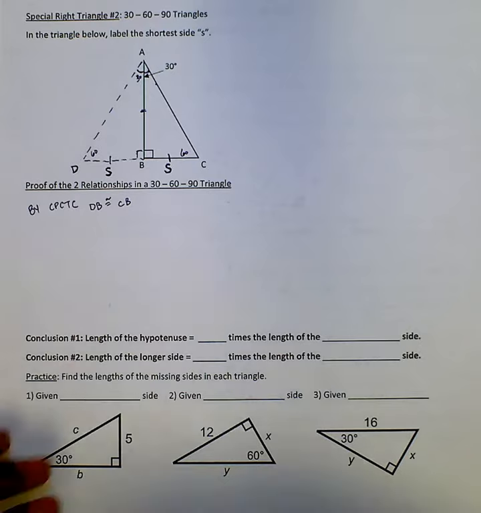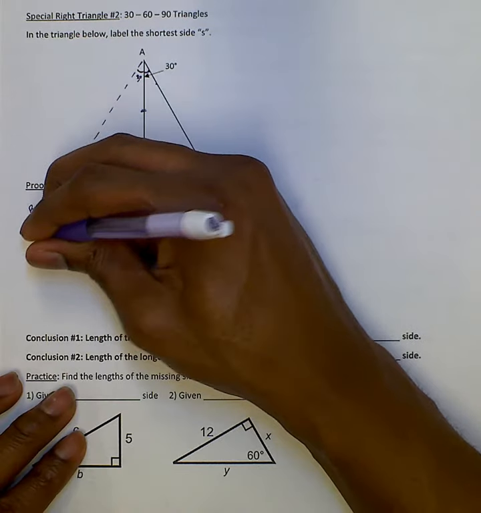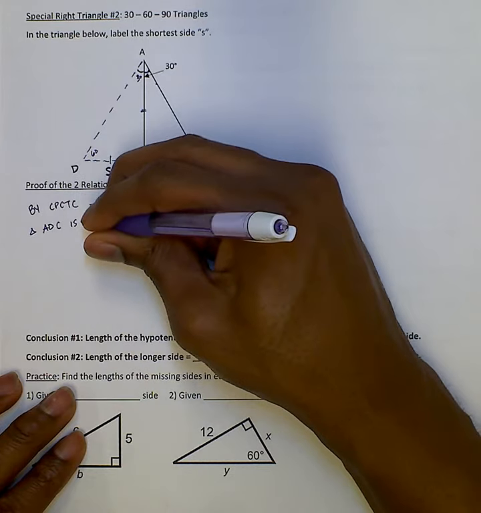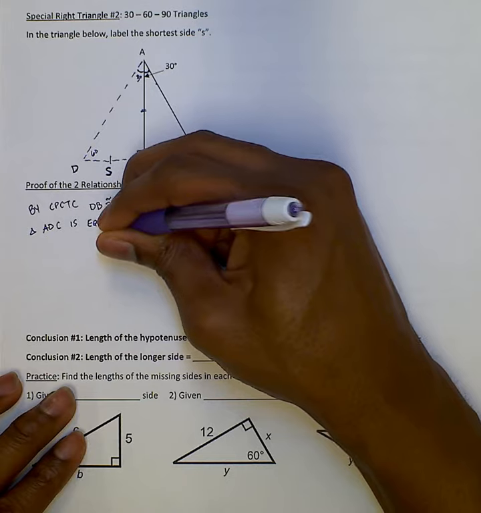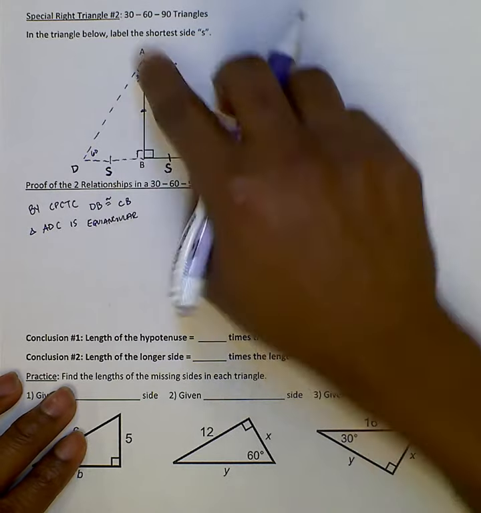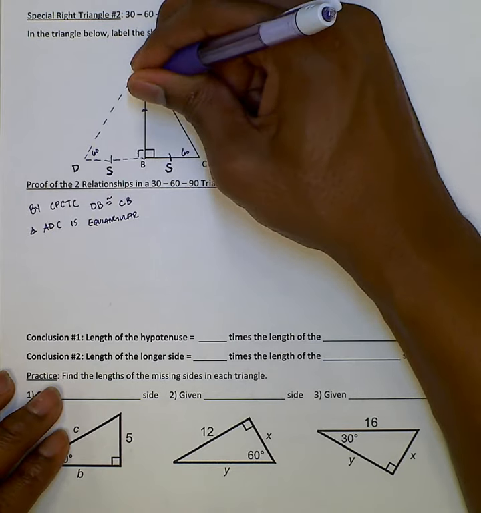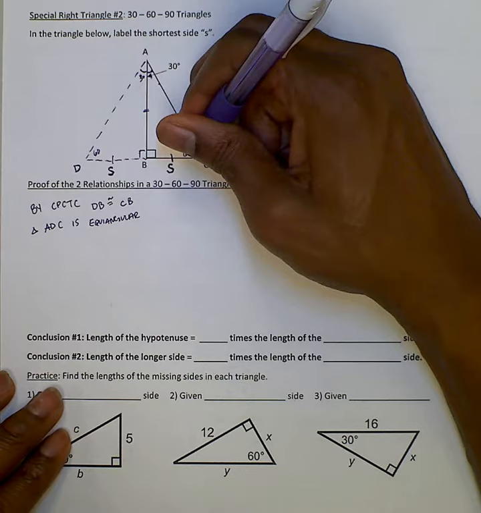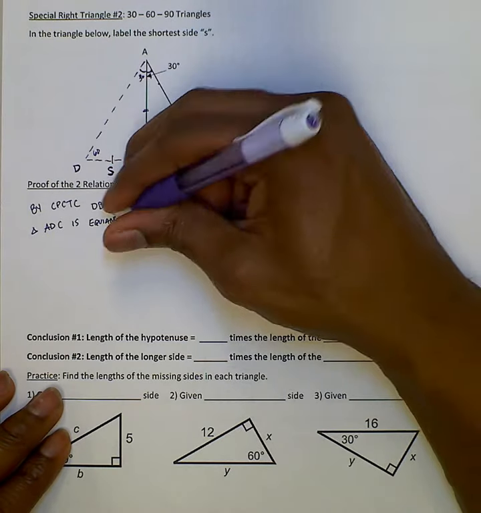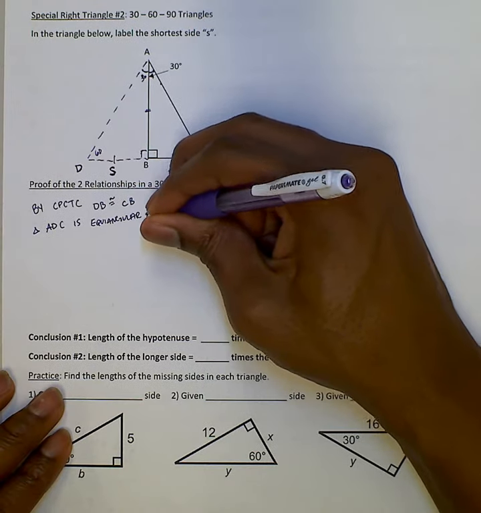We can also tell that triangle ADC is equiangular. We started off by looking at these two triangles separately, but if this is 30 and this is 30, that makes this 60 degrees. This is 60 degrees, this is 60 degrees. They're all 60 degrees. Remember that every equiangular triangle has to also be equilateral.